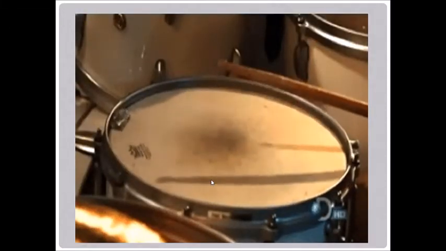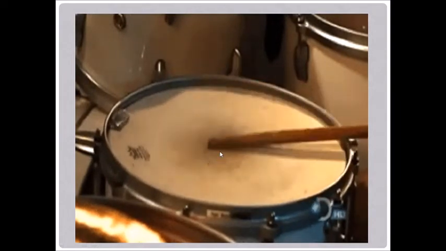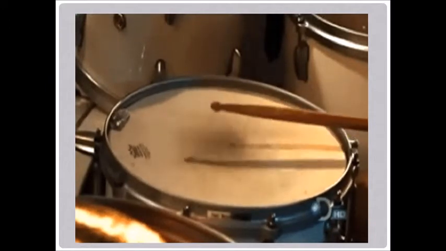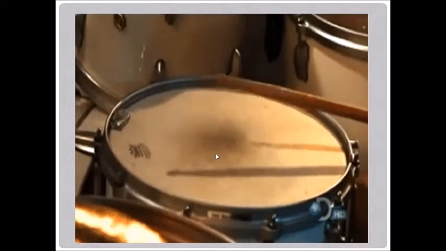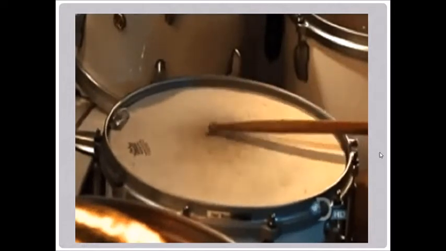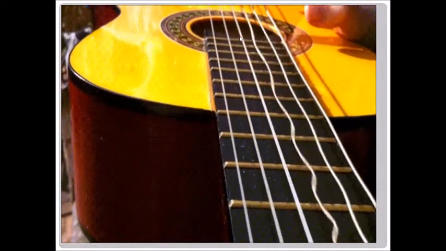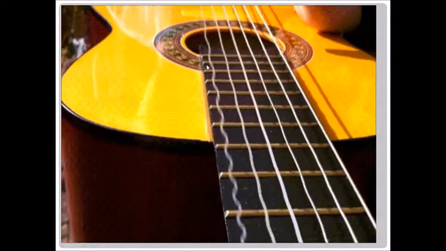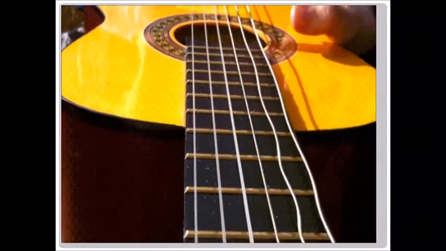Another example is the drum. When we hit the drum, we hear sound. See what happens to the drum when we hit it? It is vibrating to make the sound. So we're looking at the vibrations right now. Another one is the guitar. See, when we pluck it, the string vibrates too. It's moving back and forth quickly to make the sound.